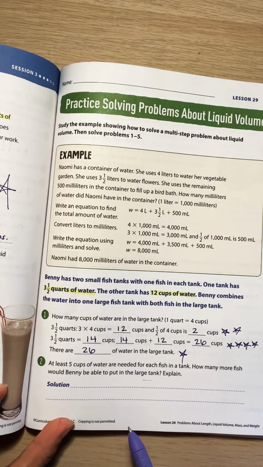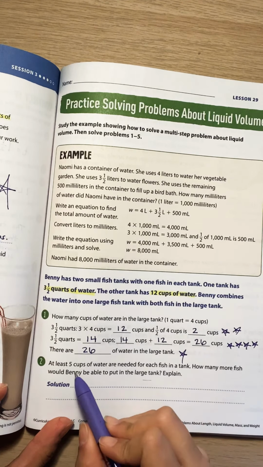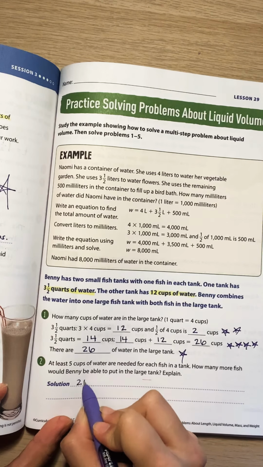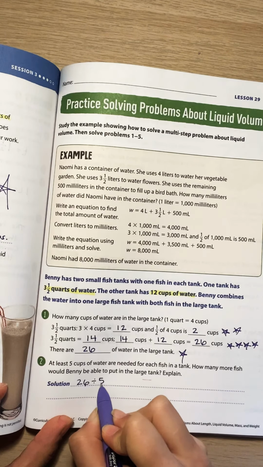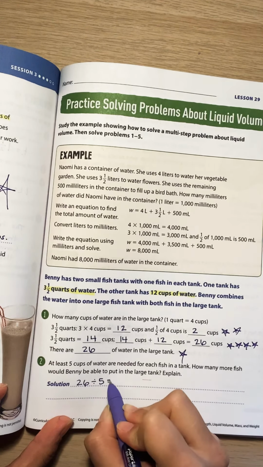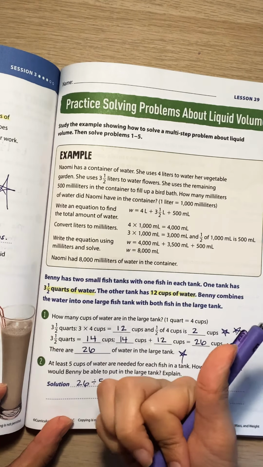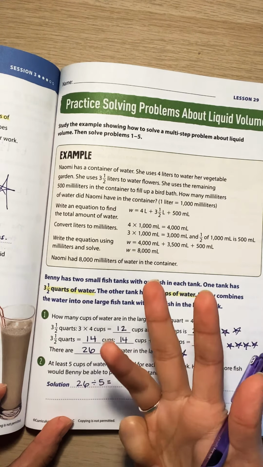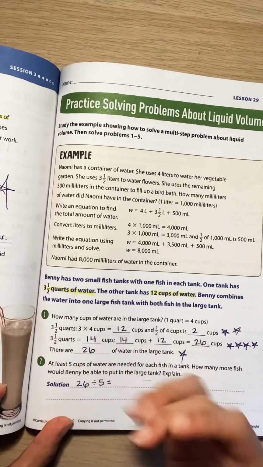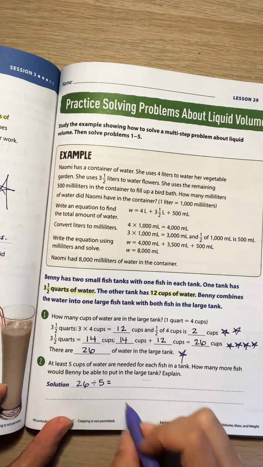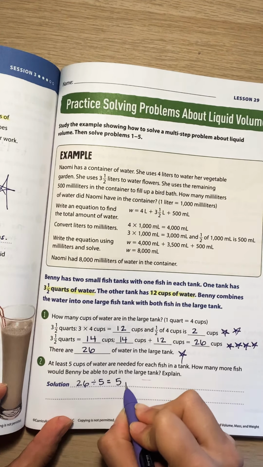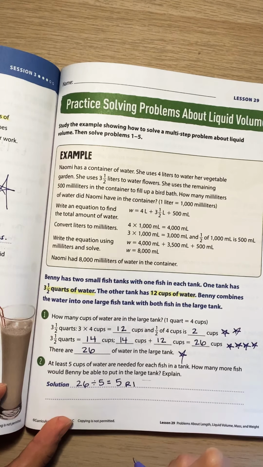So let's divide. I can figure out how many fish he can get. So 26 cups of water divided by 5 cups. So if I count by fives, 5, 10, 15, 20, 25 is as close as I can get to 26 without going over. So equals 5, remainder 1.